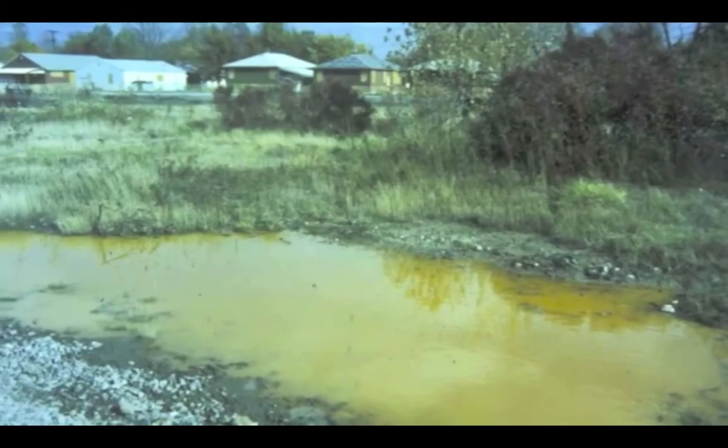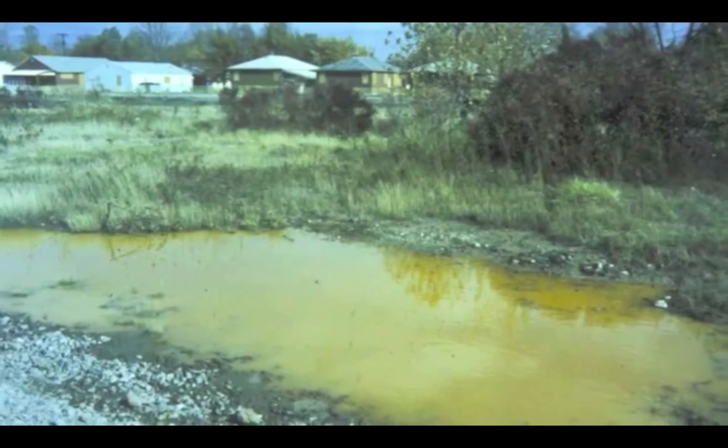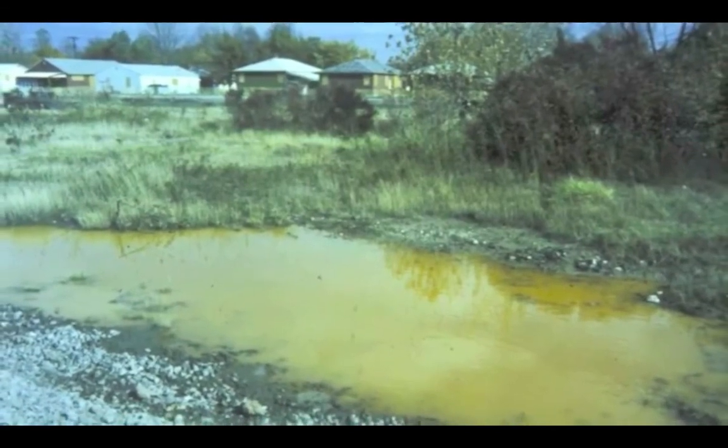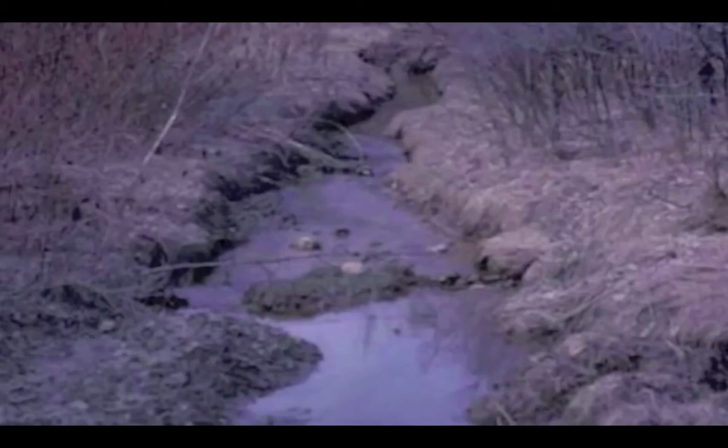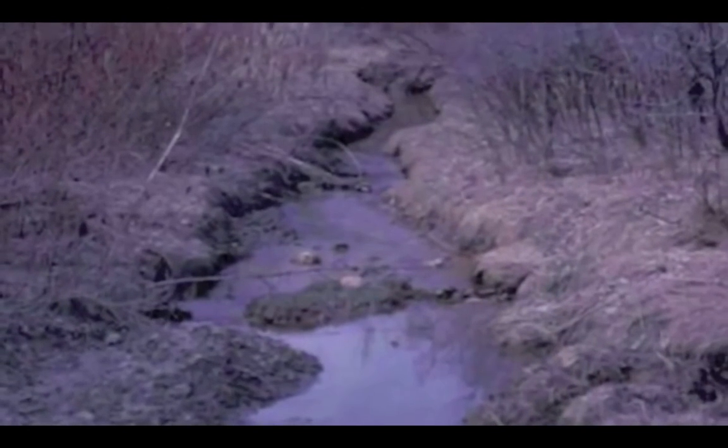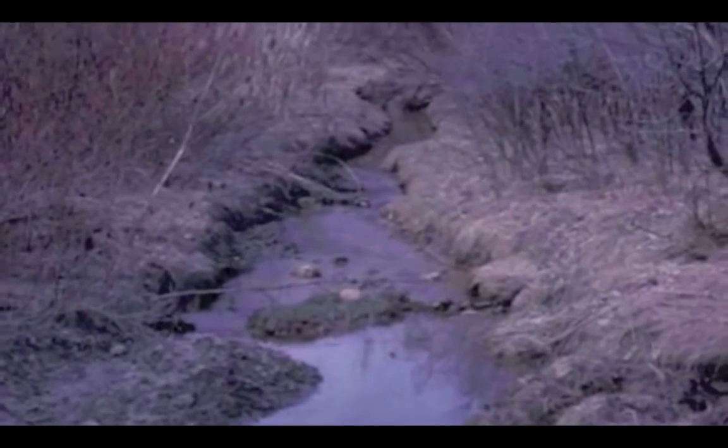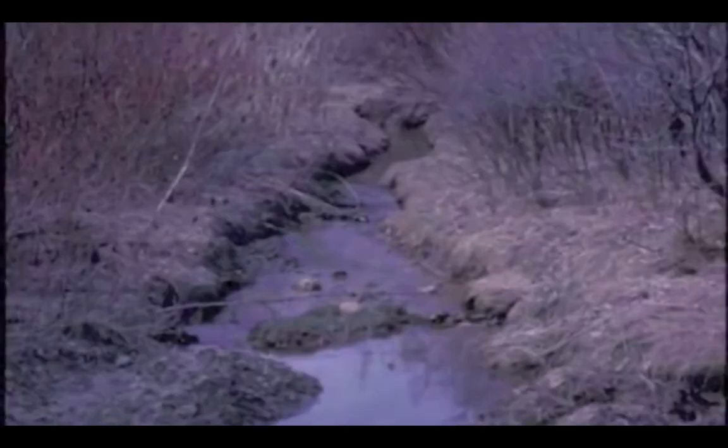Many of these chemicals eventually migrated to nearby creeks, bioaccumulating in the tissues of plants and animals in the larger Niagara Falls area. Thus, the water contamination had negative repercussions on the entire ecosystem.